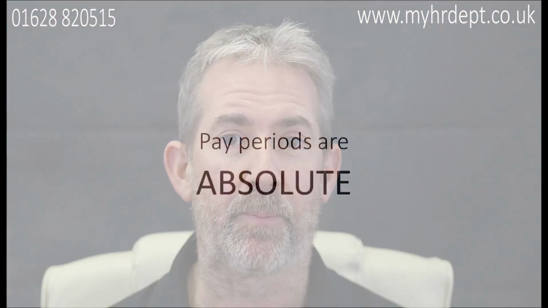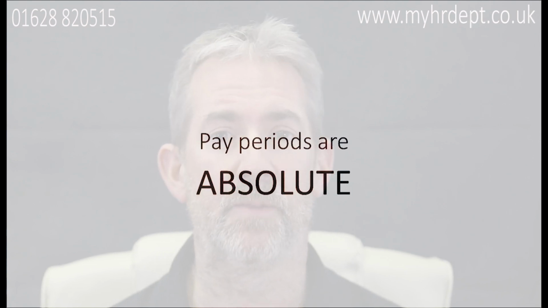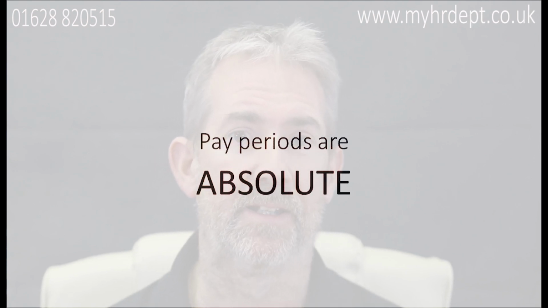So for example, if you pay weekly and in week 1, let's say, the average is below the minimum rate, you can't argue that significantly higher earnings in weeks 2 and 3 and 4, for example, offset the lower rate in week 1. The pay period is absolute, and if a worker isn't paid the minimum rate for hours worked in any particular pay period, an offence will have occurred, and that's punishable by potentially some very hefty fines.